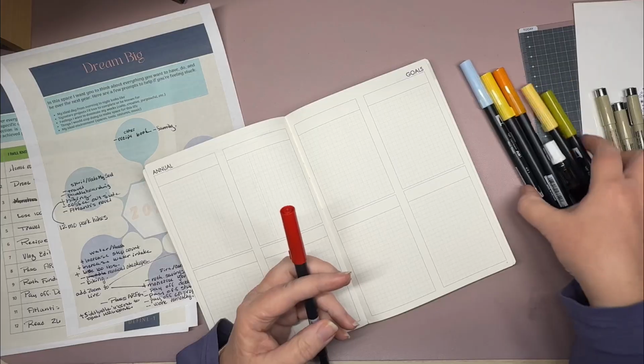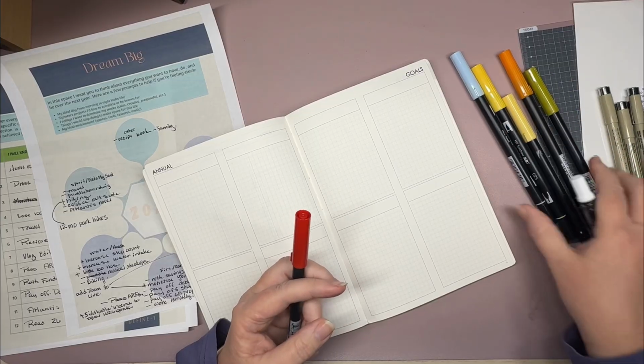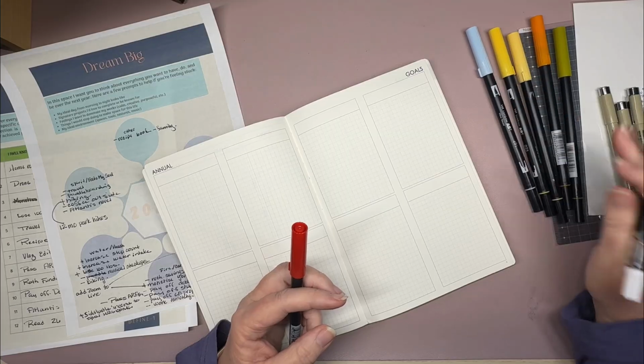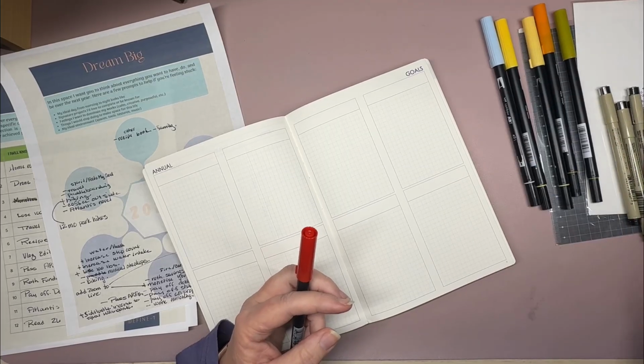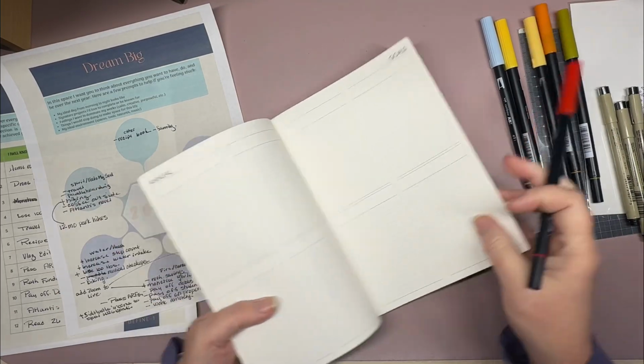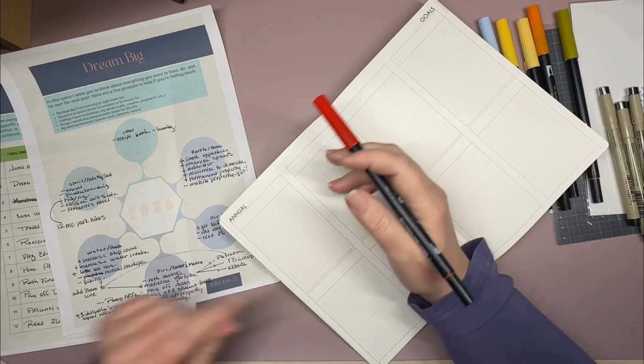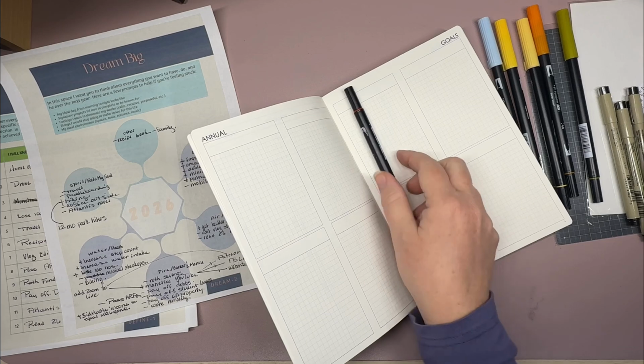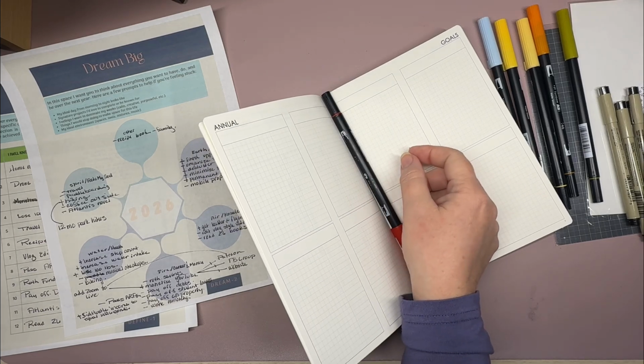I do have some colors out here because we are going to set up January, and I don't have the Coffee Monster Co. stickers yet, but I do have the colors set aside for January. So anyway, as part of this, we are going to start actually with Earth. So let's start with a nice green.